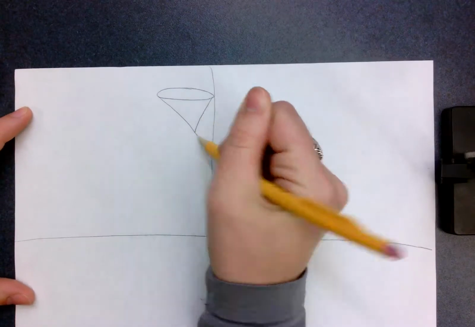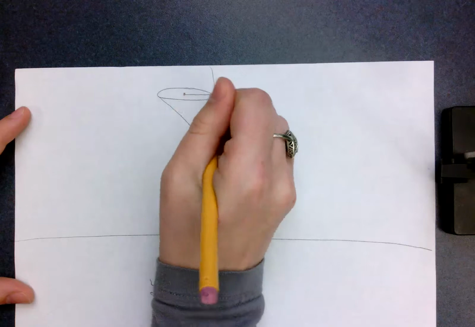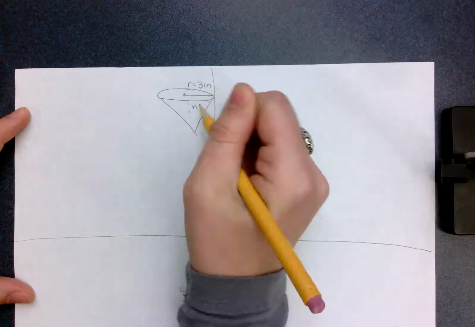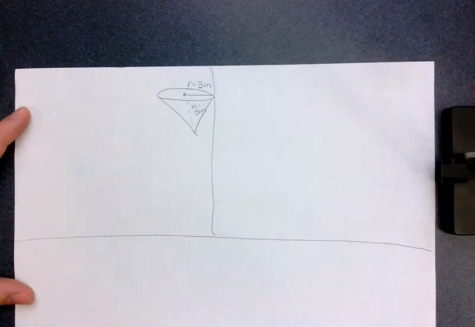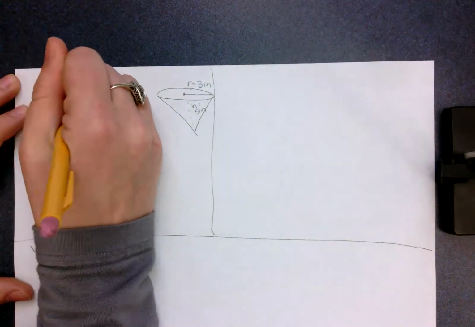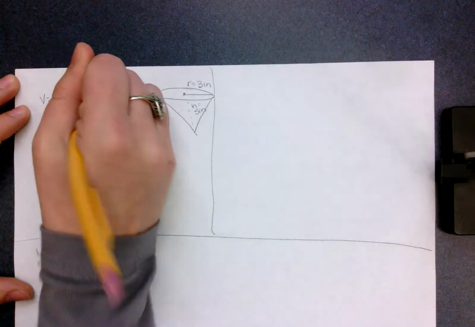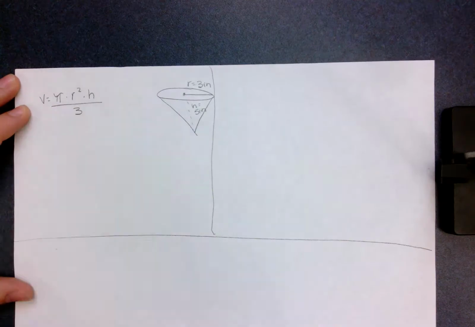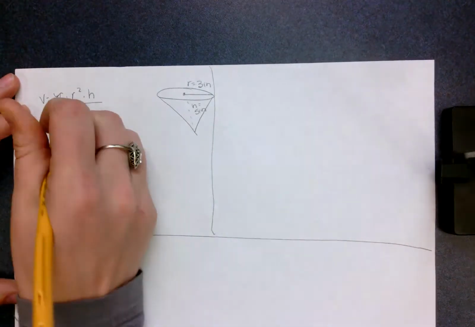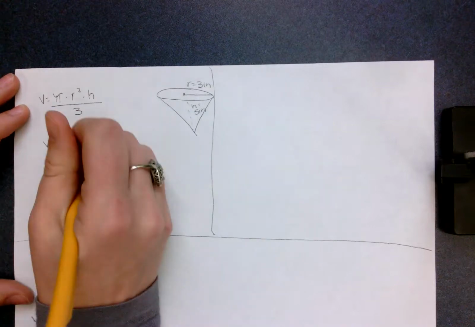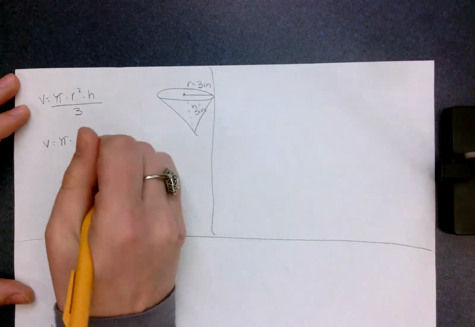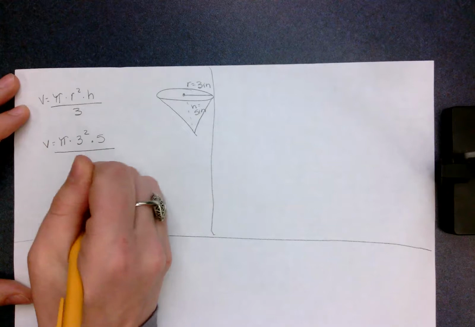Let's say you are given a cone with a radius of 3 inches and a height of 5 inches. First thing you do, write out your formula. Volume equals pi times radius squared times height divided by 3. Next, you plug in whatever you know. So pi times r squared, which is 3 squared, times my height, which is 5, all of that divided by 3.